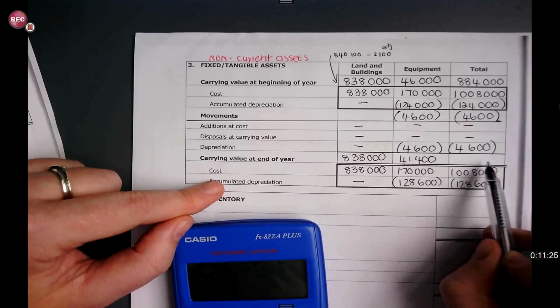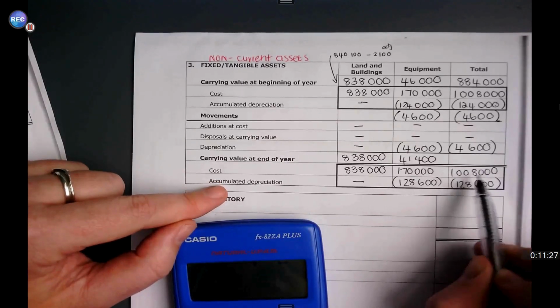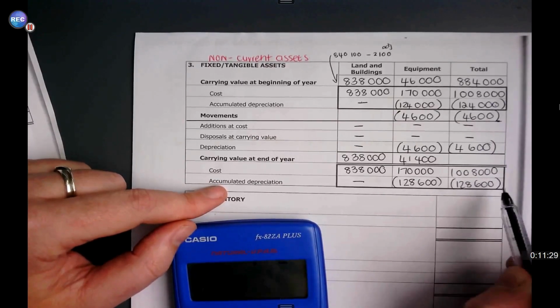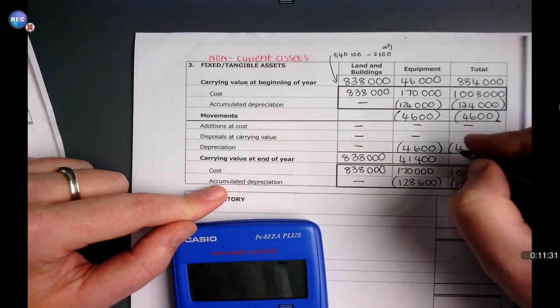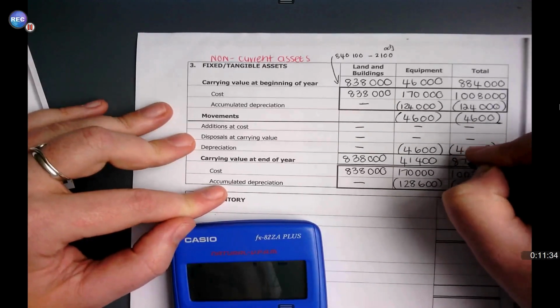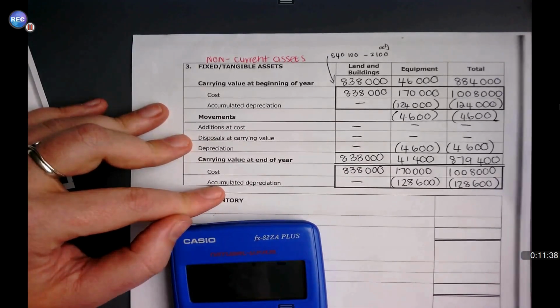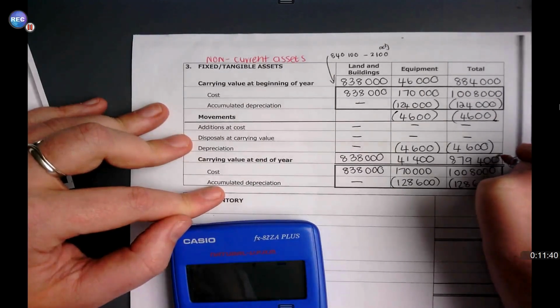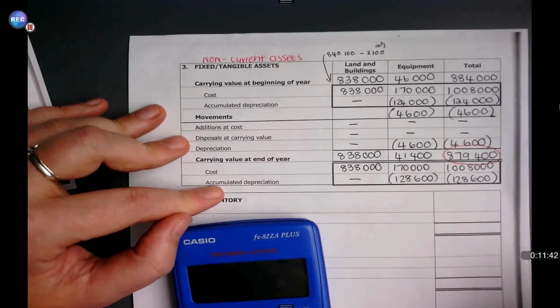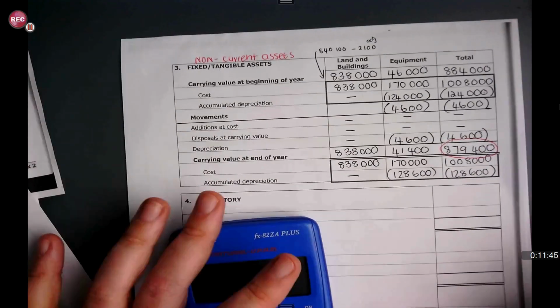And just over R1,000,000 worth of your assets minus all the depreciation you've experienced while owning those assets is going to give you 879,400. This amount over here is really, really important. We're going to use that just now. Okay, so don't forget about that one.